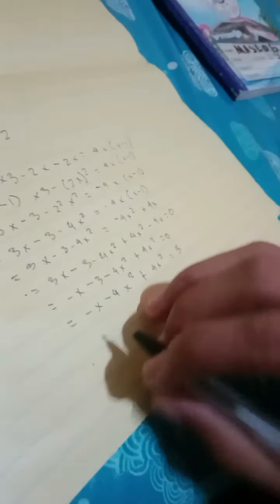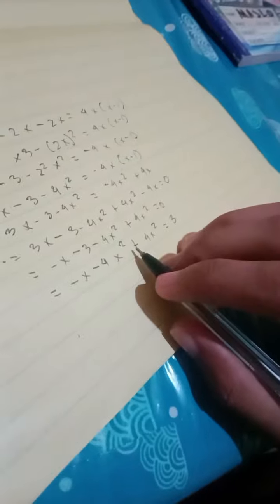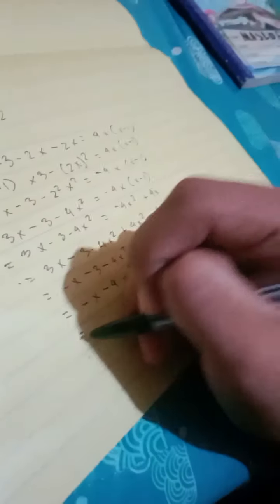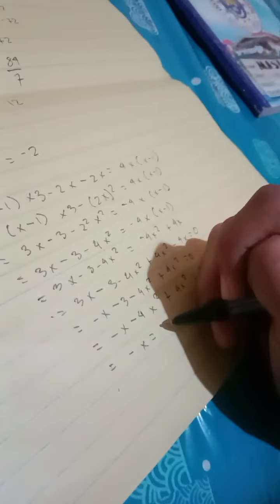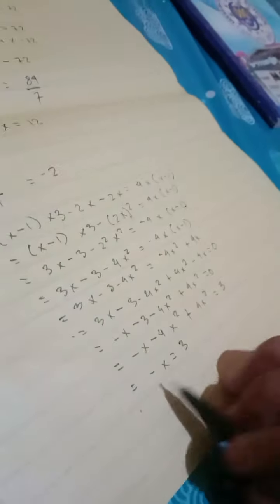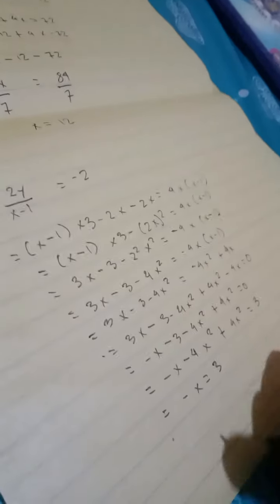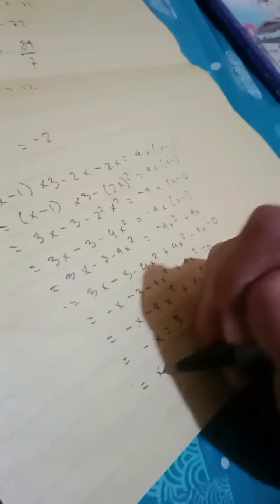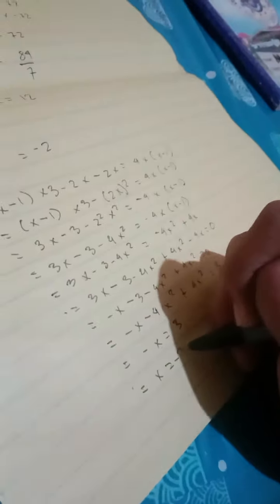Then combine the negative 4x squared and 4x squared to get 0. You're gonna combine these two. So it will become negative x equals 3. Multiply both sides by negative 1. This is an imaginary, okay? You're gonna multiply both sides by negative 1, so the result will be x equals negative 3.